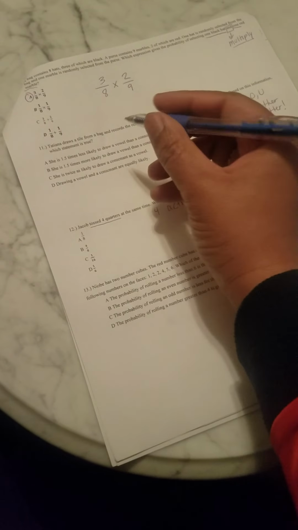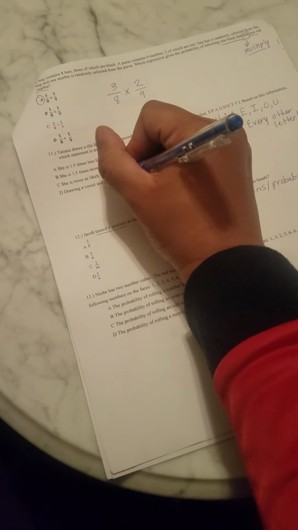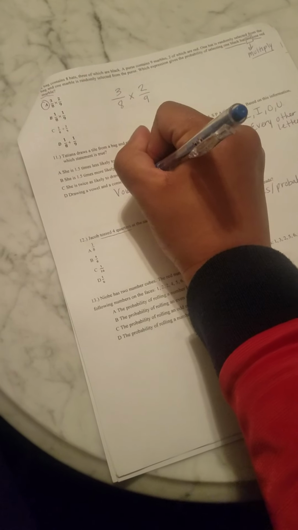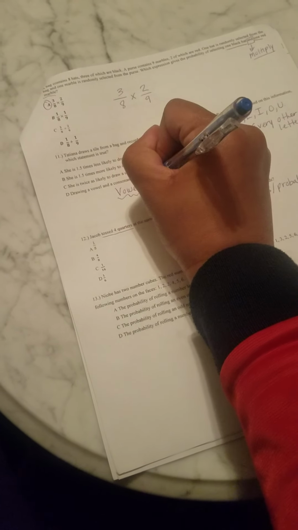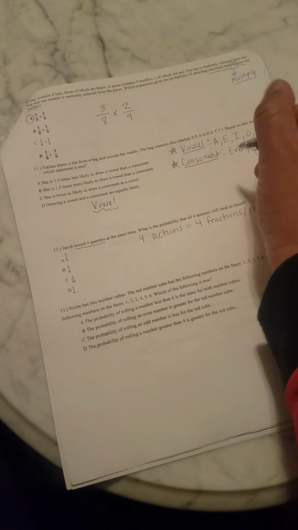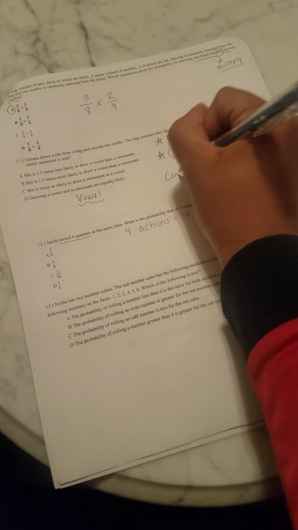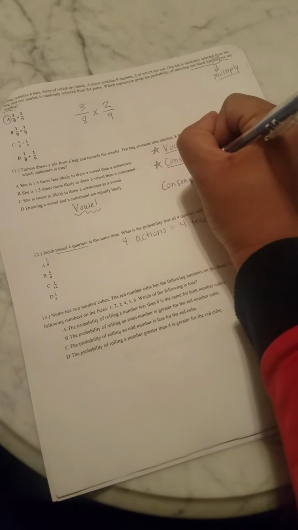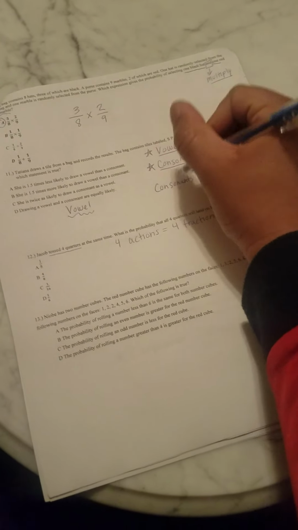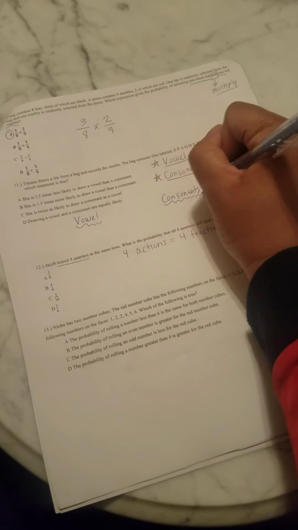So I'm going to make a section for vowels, and I'm going to make a section for consonants. Because if you look at your answer choices, you want to find vowels and consonants and then compare them.